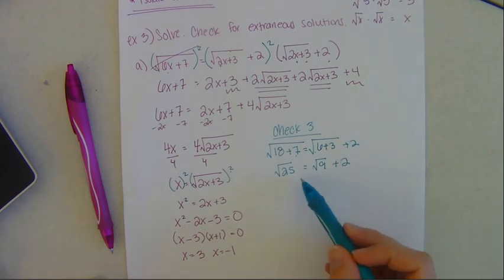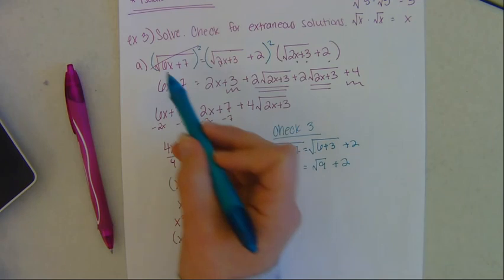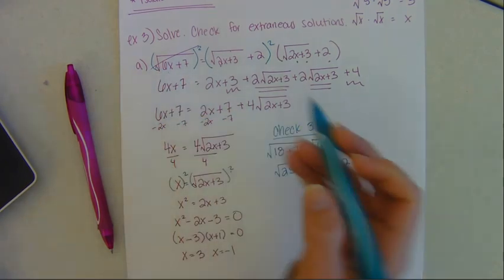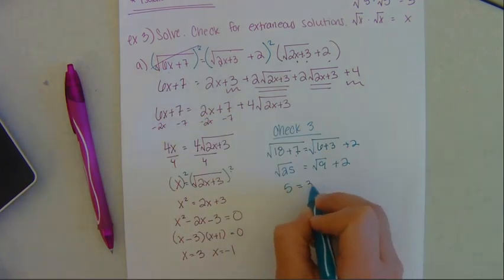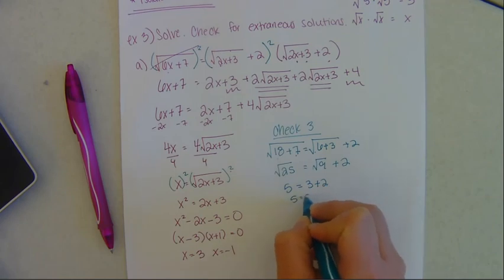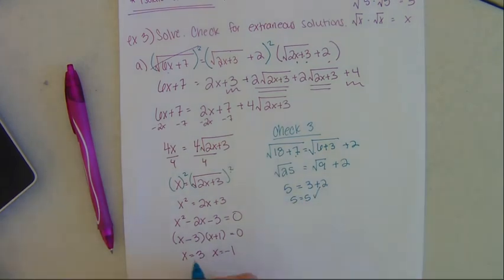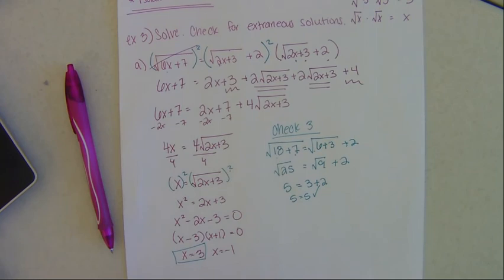Now remember, these are the square root of 25, so the only value I have is a 5. This is not a plus or minus because the square root sign already started printed on my paper. So this is going to be 5 equals 3 plus 2, 5 equals 5. This is good. 3 is a working answer.